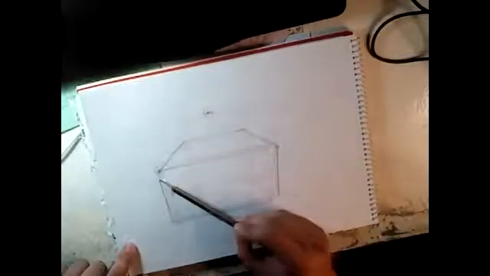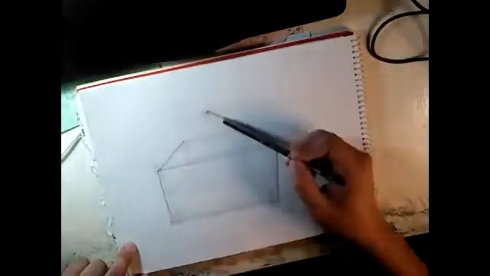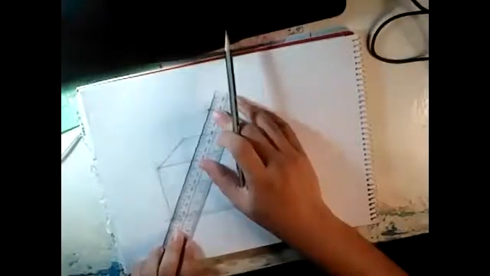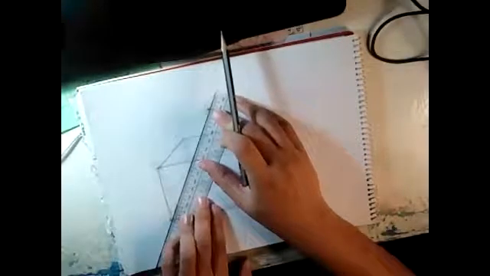As you can see, all the diagonal lines converge on that vanishing point. Now we also have corners here, and they also converge on that vanishing point. So we can make it like this.